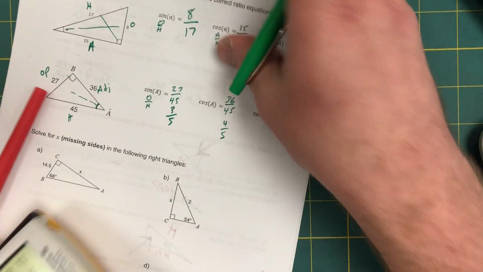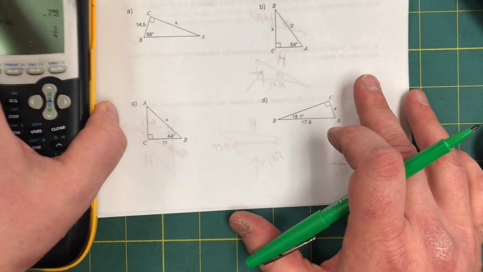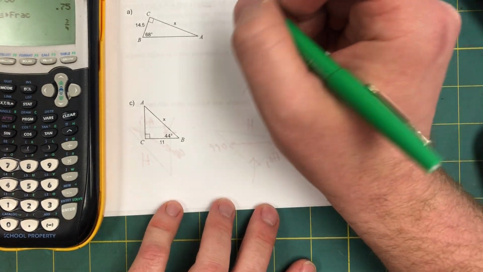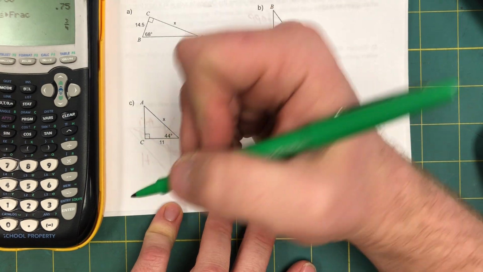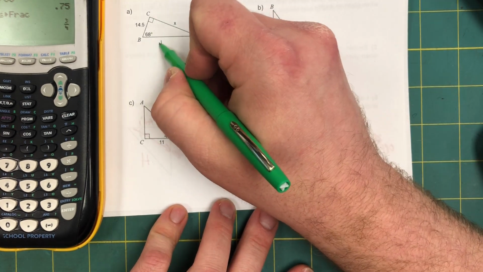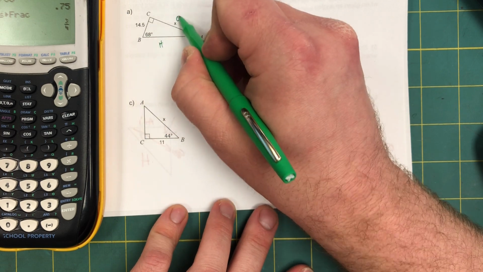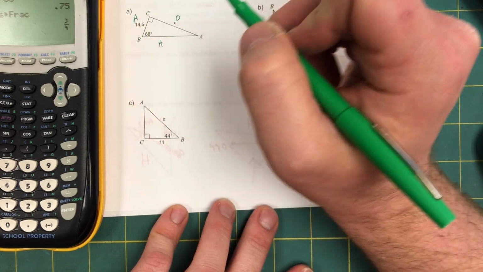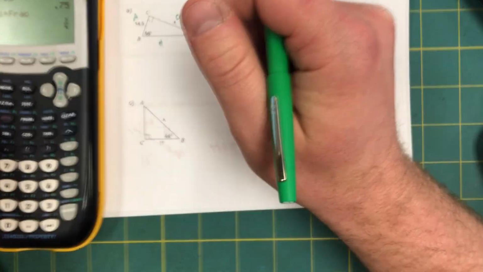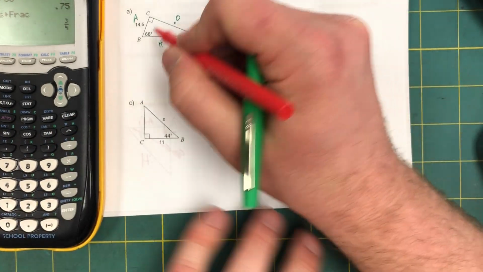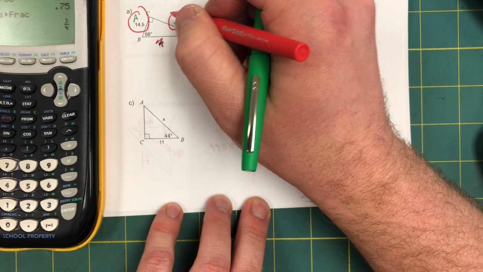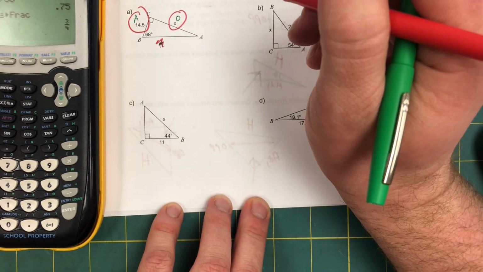All right. Now, this says solve for x, missing sides in the following right triangles. So it's just asking for a single side in each one. And naming is always our first step with these. There's H, there's O, then that's A. Okay, so which situation do we have? Well, I don't care about H because there's no label there. I care about A, and I care about O. So what uses A and O?